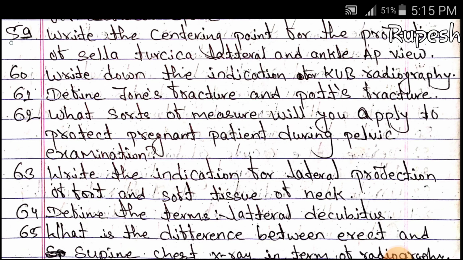Question number 59. Write the centering point for the projection of sella turcica lateral and ankle AP view.